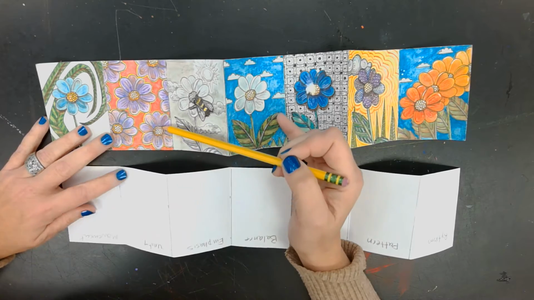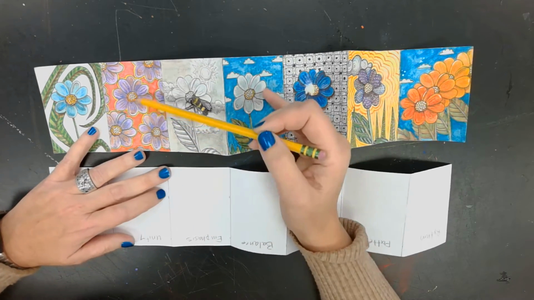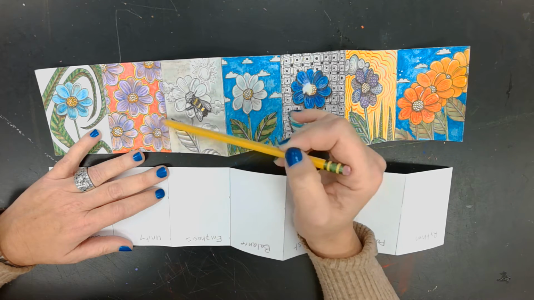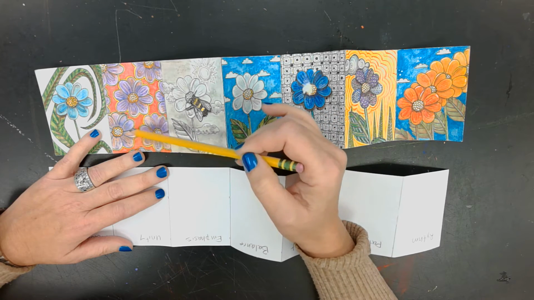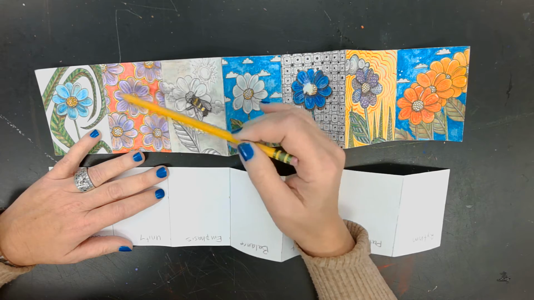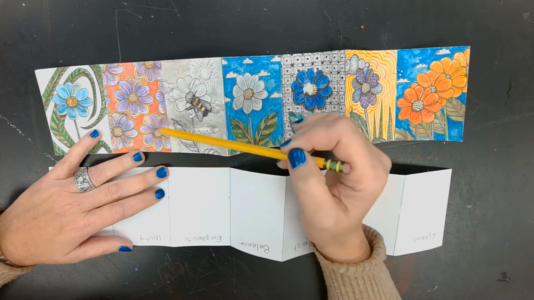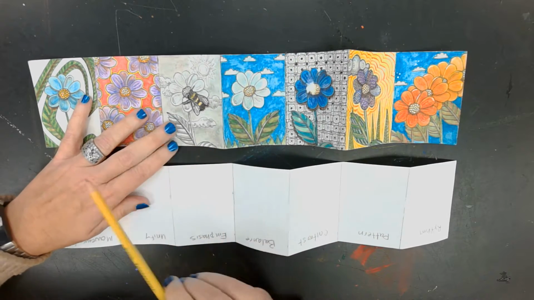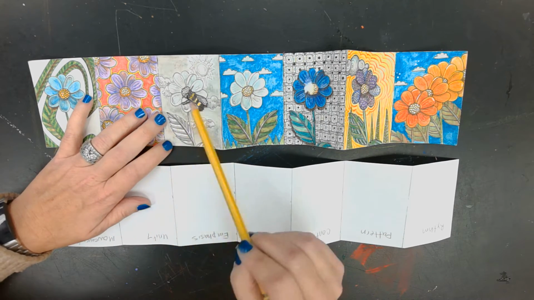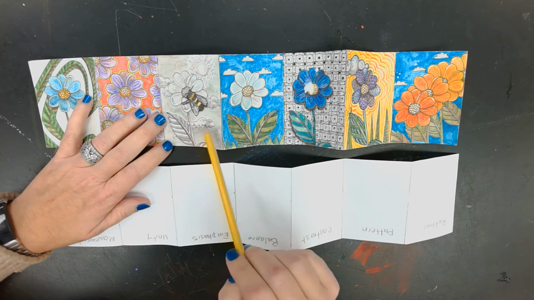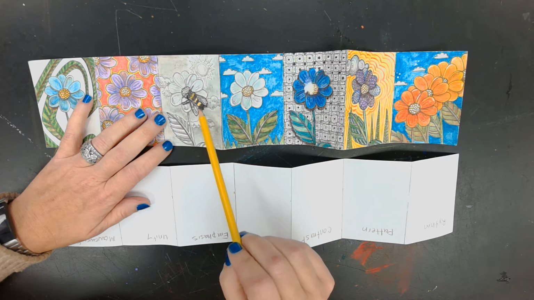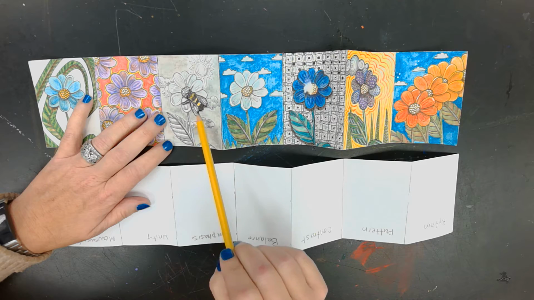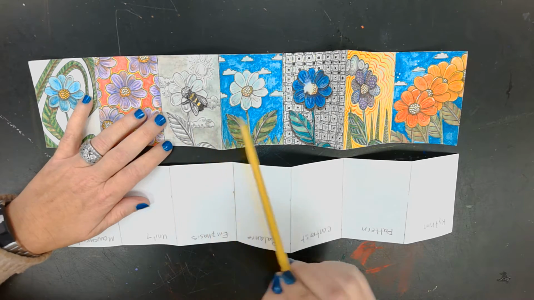This is unity, because it's unified that I have the same shape throughout, which is the flower, and I used the same colors on each one, so it's unified in that way. This is emphasis, where I did the background in black and white, and what I wanted to emphasize was the bumblebee, so it's in color, so it stands out.